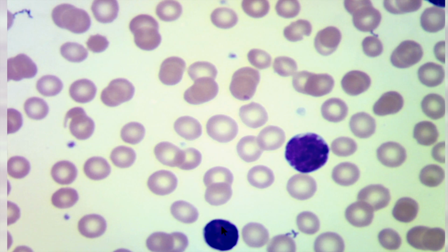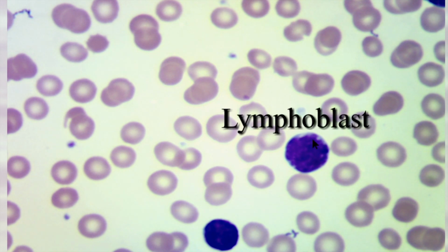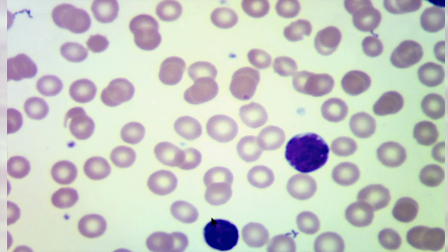If you look at the pattern of the chromatin in this cell and the pattern of the chromatin in this cell, this is a lymphoblast. This is a blast. Now, it is very difficult to identify this one. However, the presence of this is going to indicate that these cells are going to be also seen in the blood film.